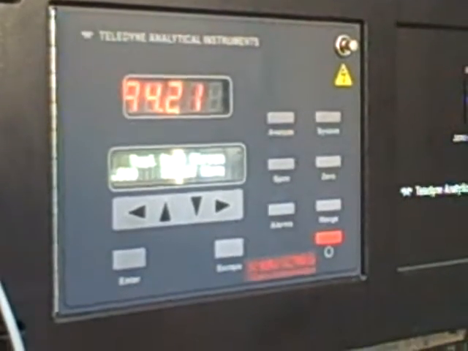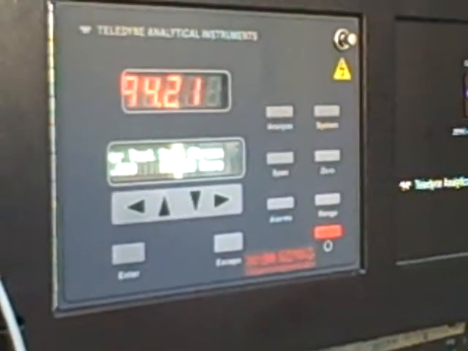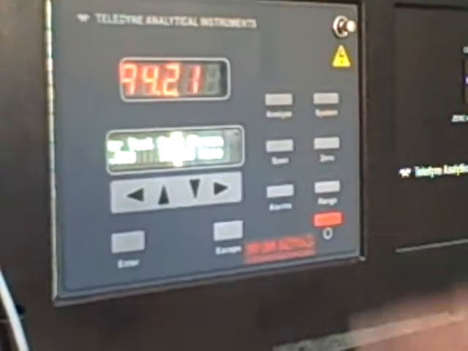Now this is becoming stable. We have the raw output of the sensor again and the pressure sensor reading. We're just looking at this to see when it's stable.